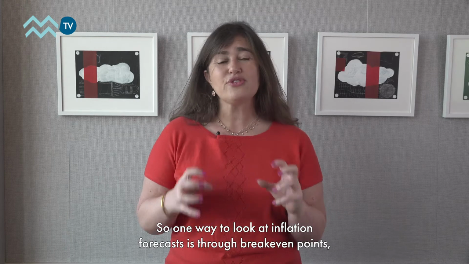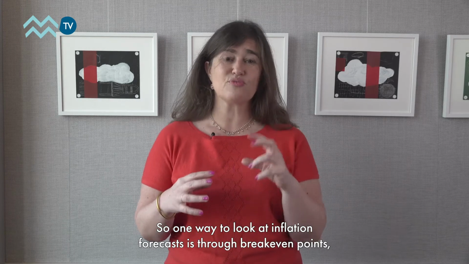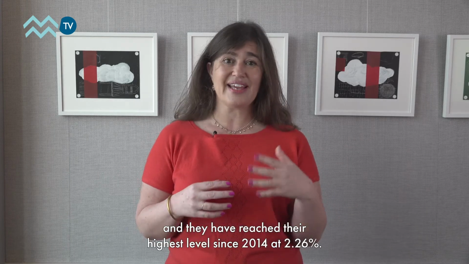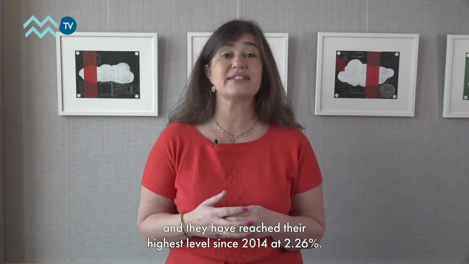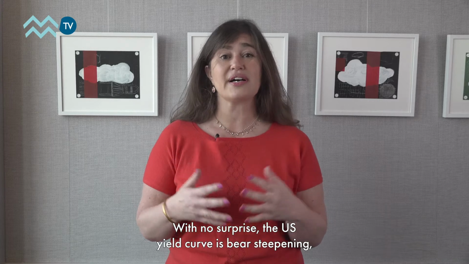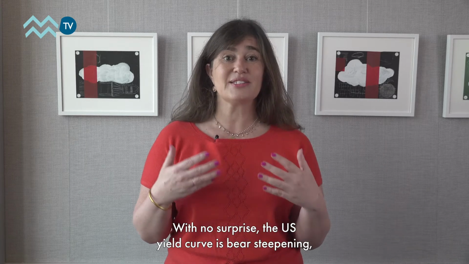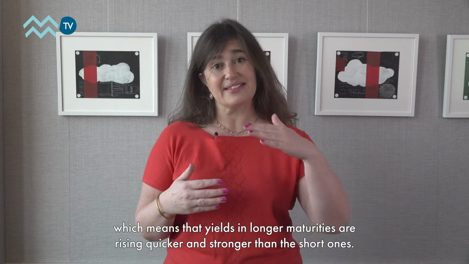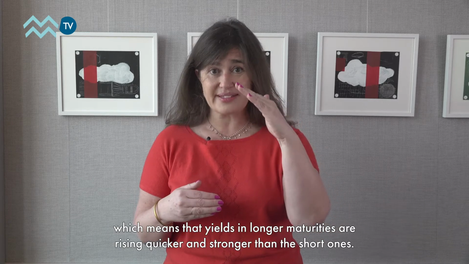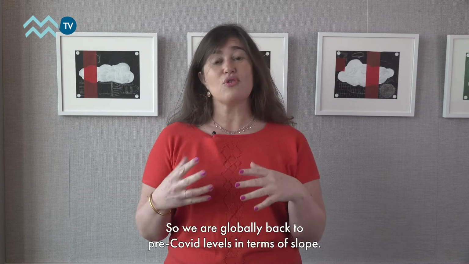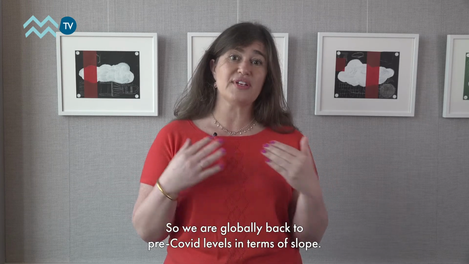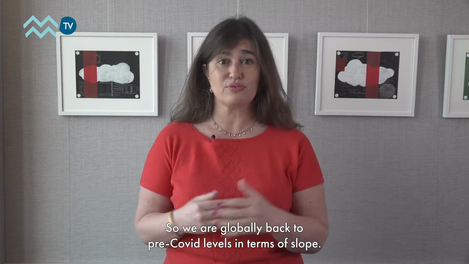So one way to look at inflation forecast is through break-even points, and they have reached their highest level since 2014 at 226. So with no surprise, the US yield curve is bear steepening, which means that yields in longer maturity are rising quicker and stronger than the short ones. So we are globally back to pre-COVID levels in terms of slope.